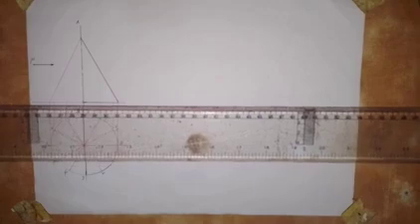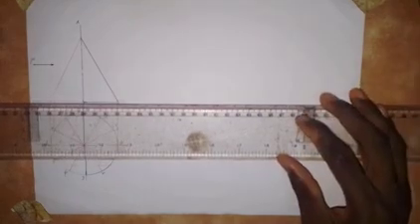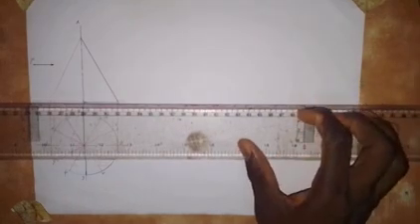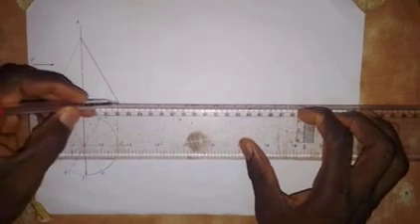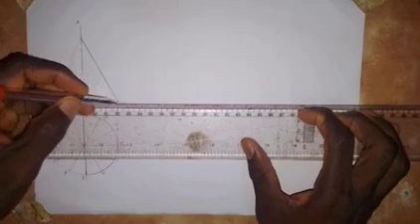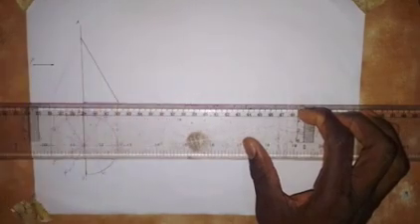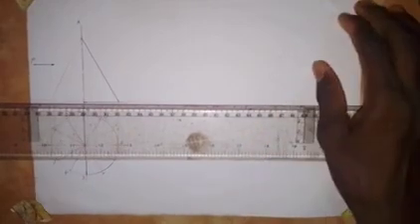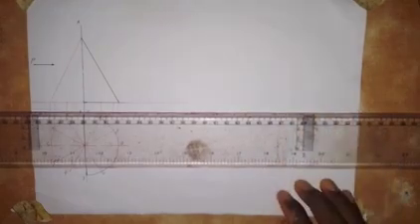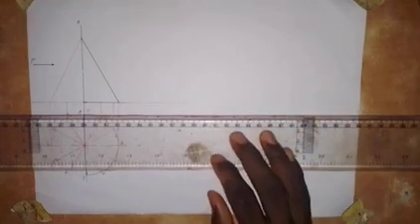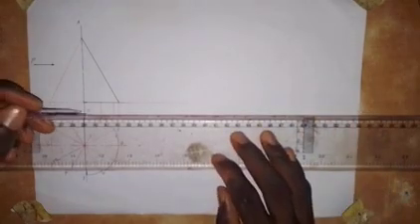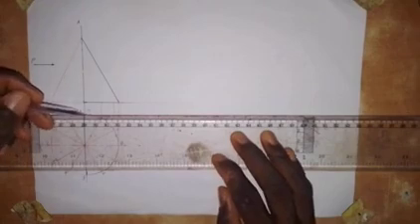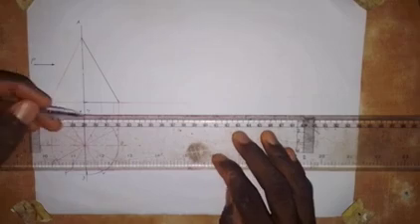So what we just need to do is this. I'm just going to draw a horizontal line, and extend this horizontal line like this. If we are to draw it fully, making it a full construction, that's what I want to do here.